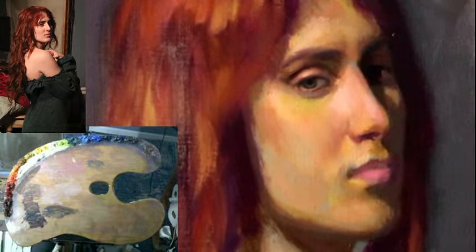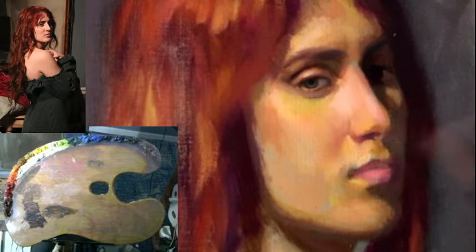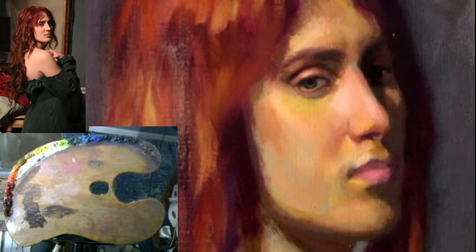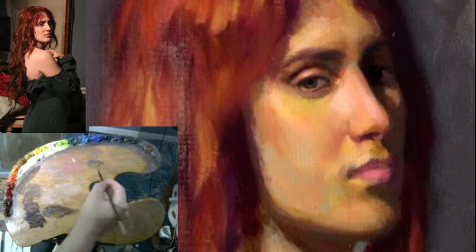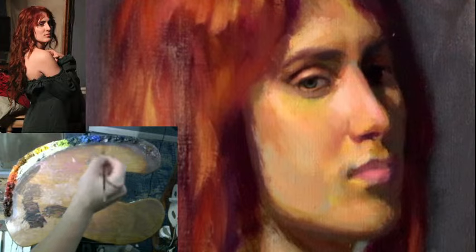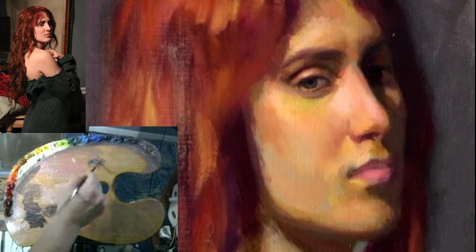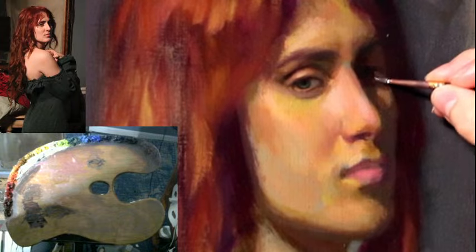Almost forgot my fan brush. This is a very fun yet difficult stage in a painting. Like I said, impossible subtleties. Not always obvious what to do next.